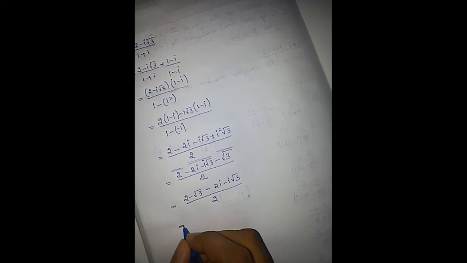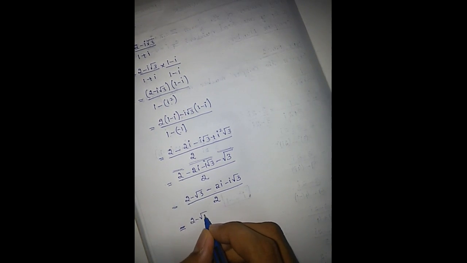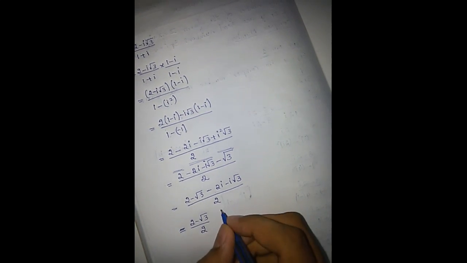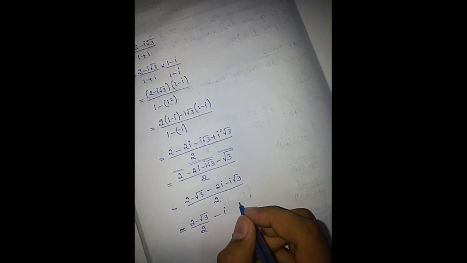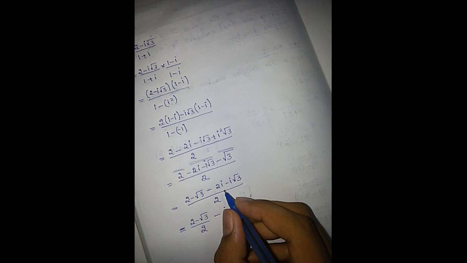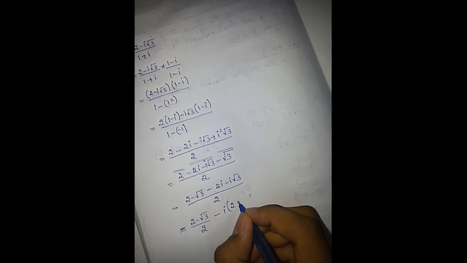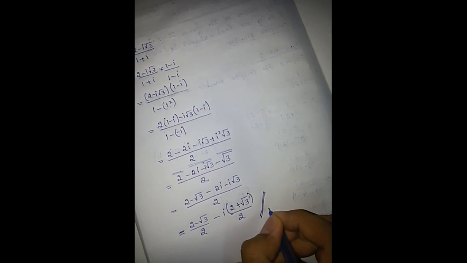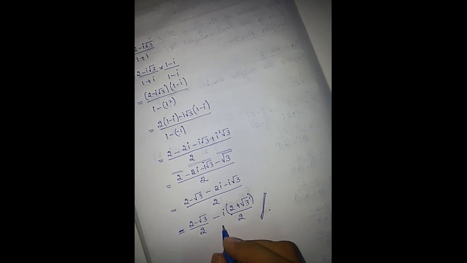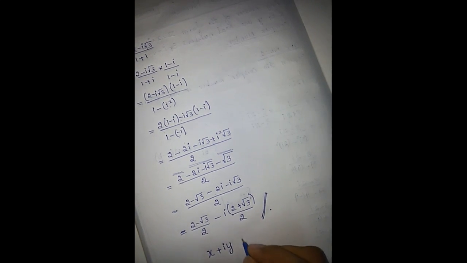So this becomes the real part. Let us separate the real and imaginary parts. The real part is 2 minus root 3 divided by 2, minus i into 2 plus root 3 divided by 2. This is in the form x plus iy.